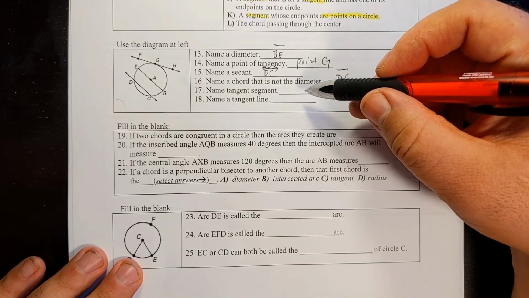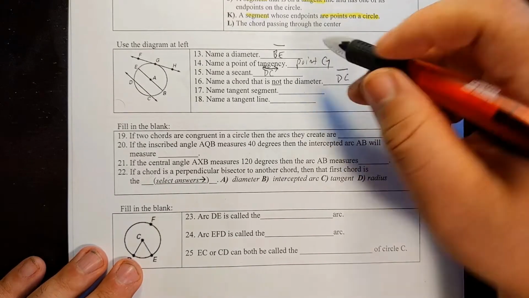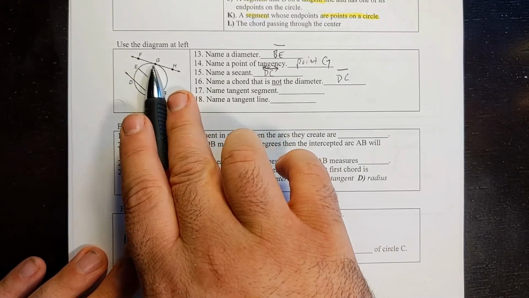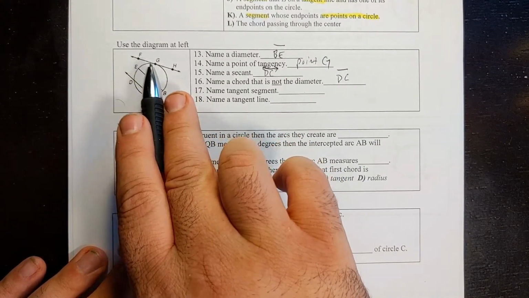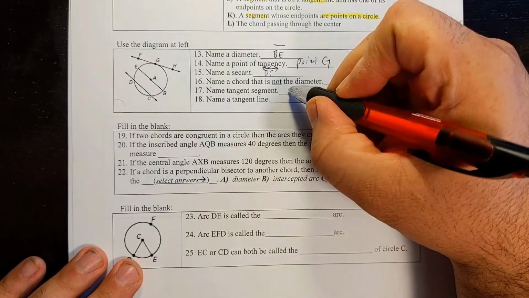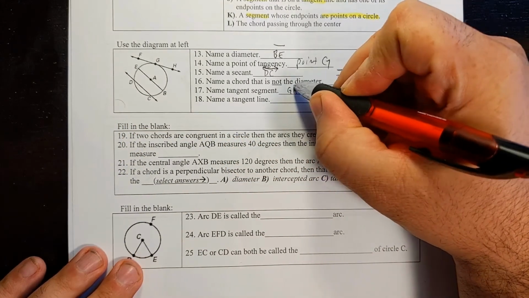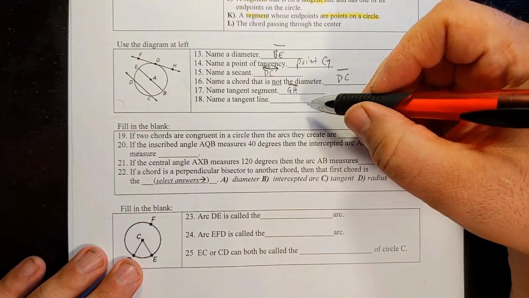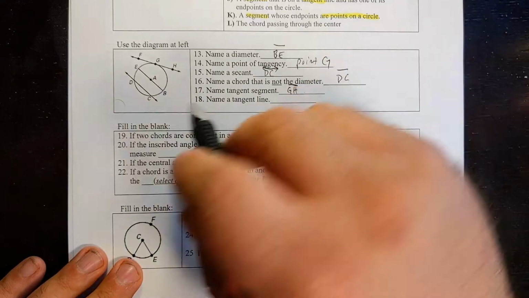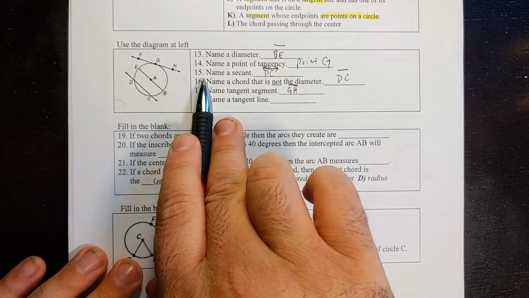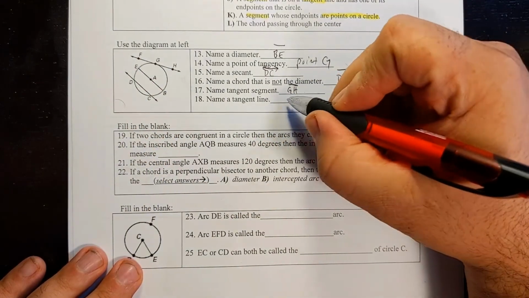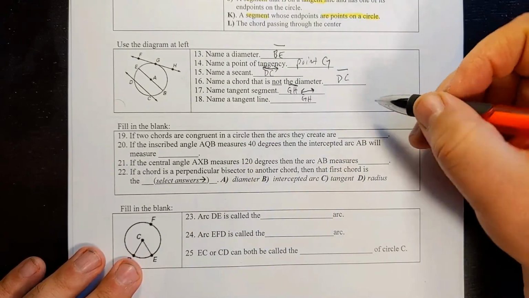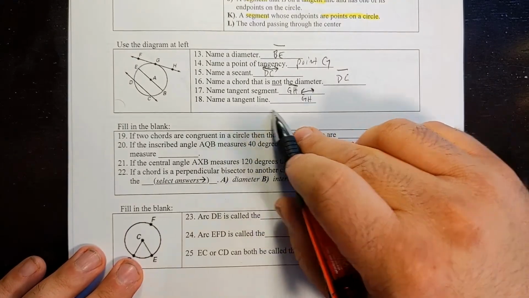Name the tangent segment. So a tangent segment would be a piece of this line. So here's your tangent line. The segment could go G to H or it could go G to F. You have to include G. If you don't include G, it wouldn't be called right. So a segment, once again, no arrows, no dots. And then number 18, a tangent line would be that same thing, but now it's the whole line. So if you use the same letters, it's okay. Make sure that you put arrows this time because a tangent line keeps going.